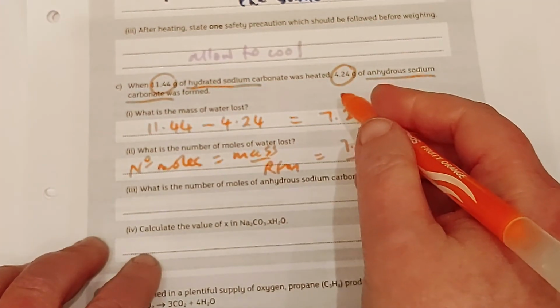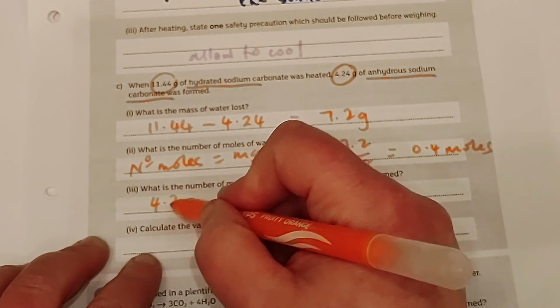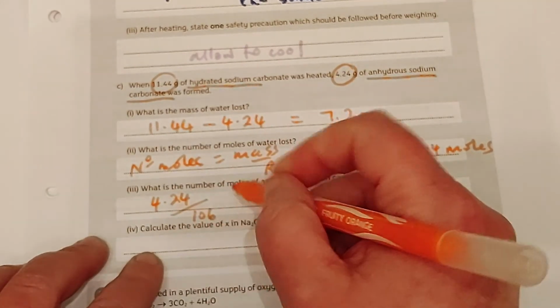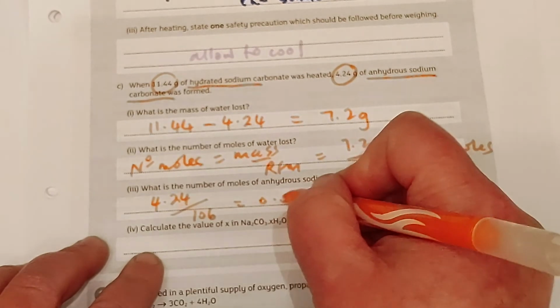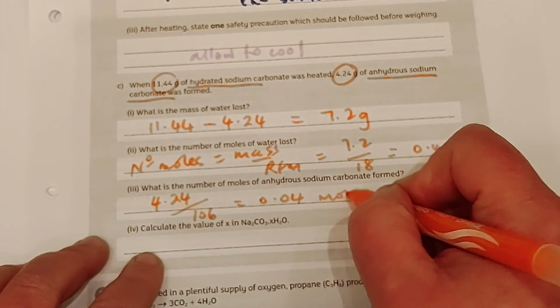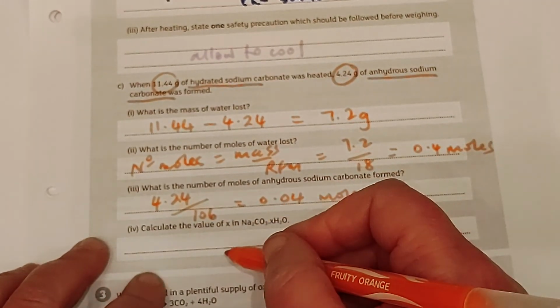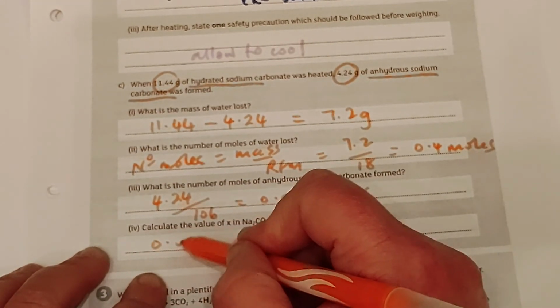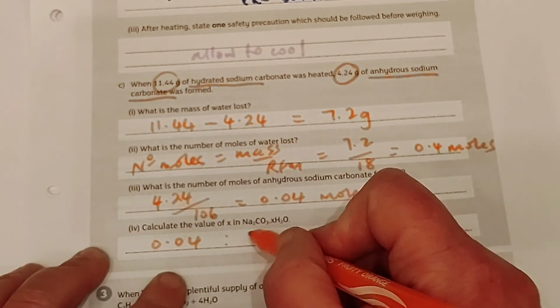So we know that the mass is 4.24 and formula mass is 106. So that gives us 0.04 moles. So then X, we're just looking at a ratio. So we have 0.04 to 0.04.